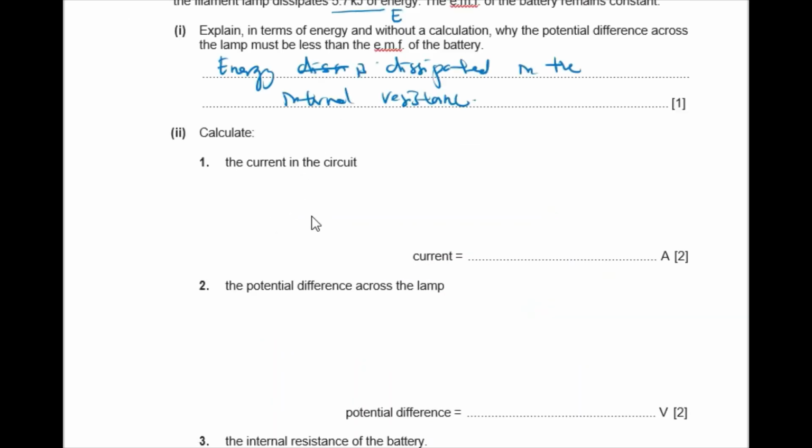Next, calculate the current in the circuit. So, formula: current equals charge divided by time taken. Charge 750 coulomb, time taken 1500 seconds. So, answer, 0.50 ampere.